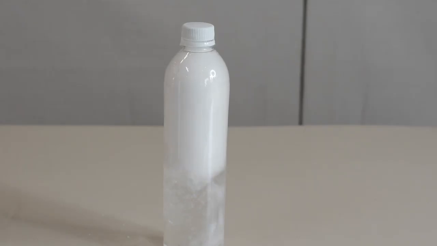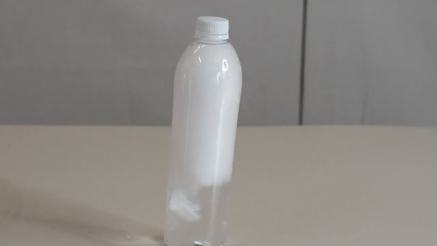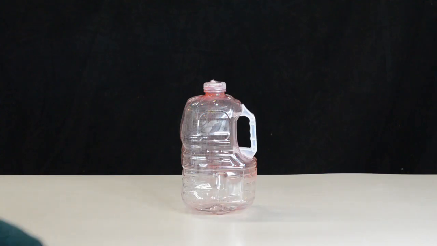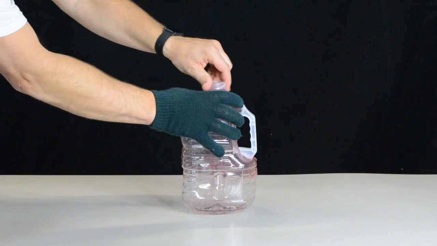Yikes. Oh, goodness. So you got to be careful. And we might have to see that again. That water bottle is going to explode. If it had a little bit better seal, it would explode. Anyway, let's just look at this.